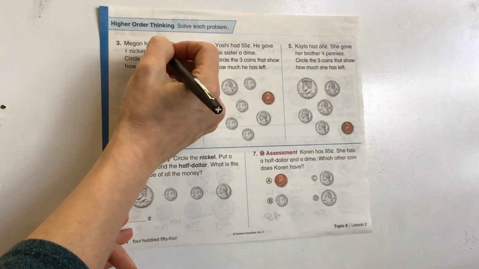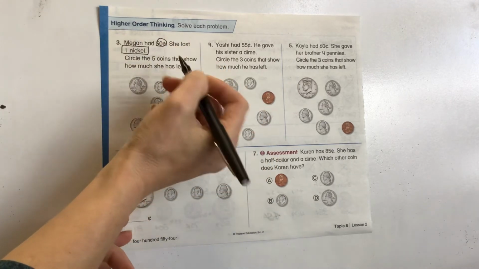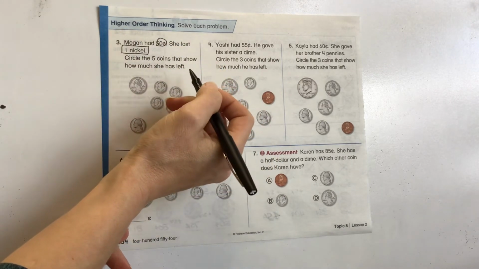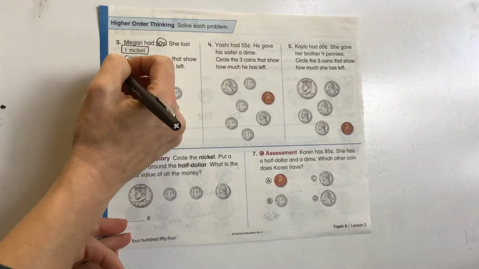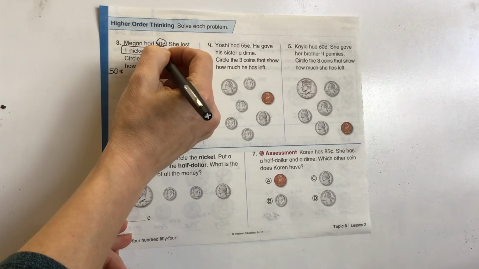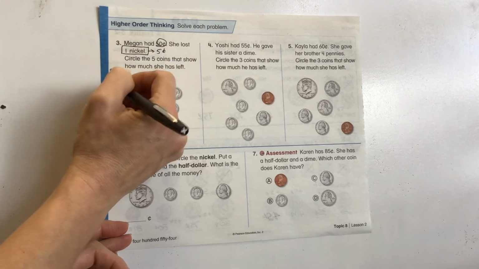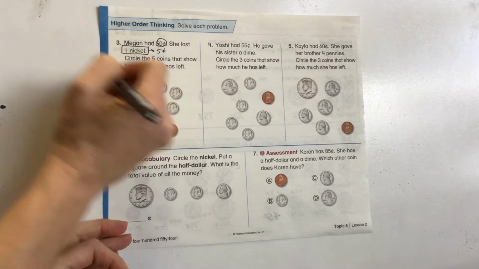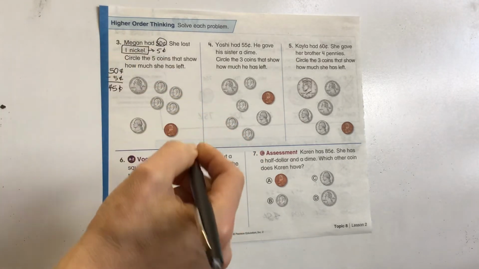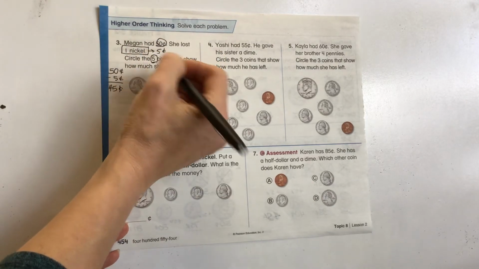Megan had 50 cents. She lost 1 nickel. Circle the 5 coins that show how much she has left. So she had 50 cents. She lost 1 nickel, which is 5 cents. So 50 cents minus 5 cents lets us know she has 45 cents. So now we need to circle the coins, and it lets us know we have 5 coins.